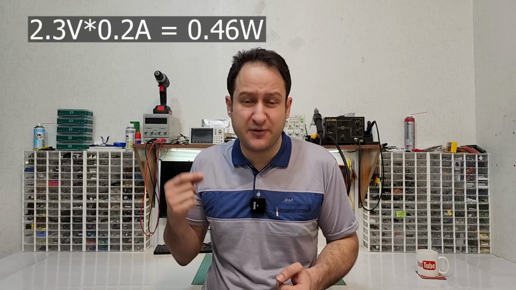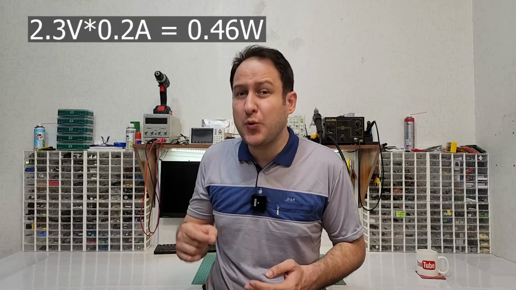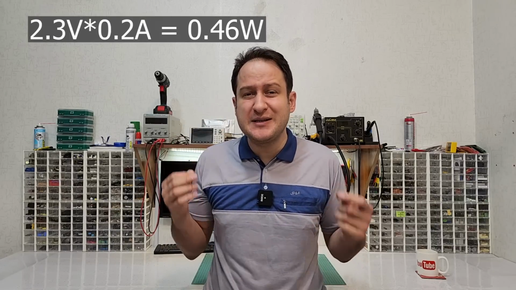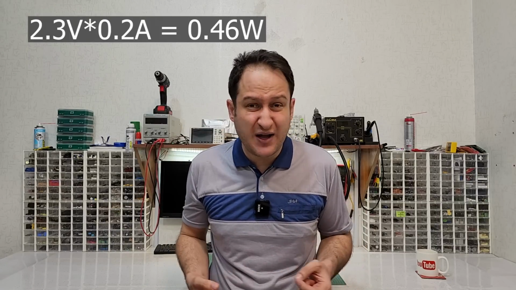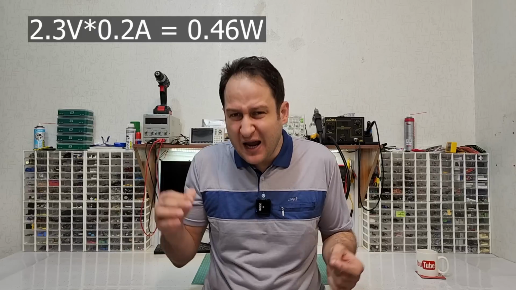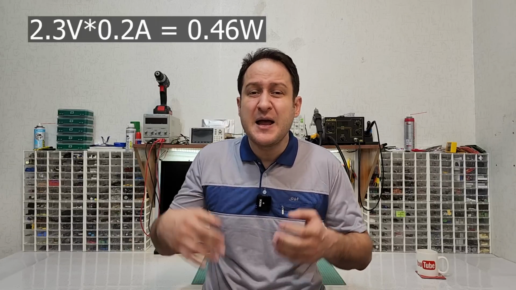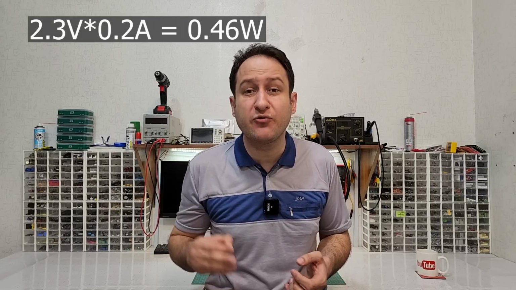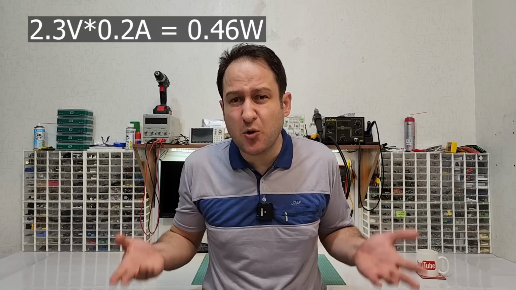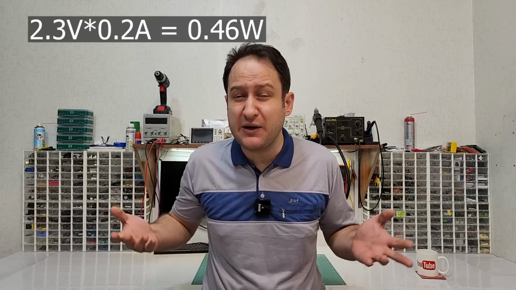Let's look again at the base resistor. The voltage across the base resistor is 2.3 volts and it's drawing 0.2 amperes, so it will dissipate 0.46 watts, which is relatively high. We have to choose a resistor that has a power rating higher than 0.46 watts, say 0.5 watts, 1 watt, or even more.